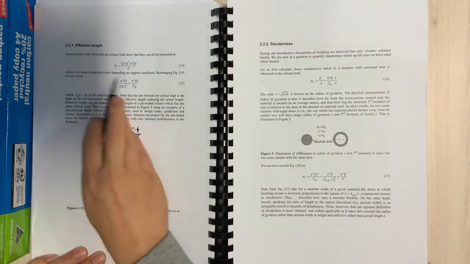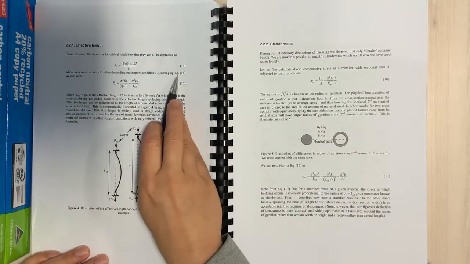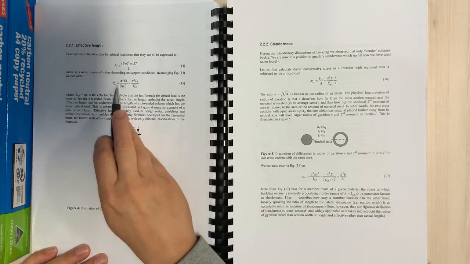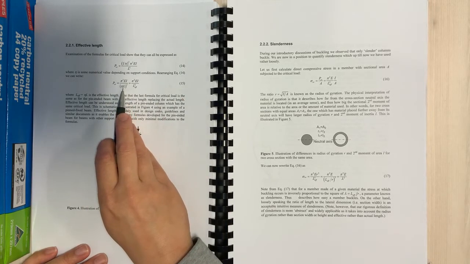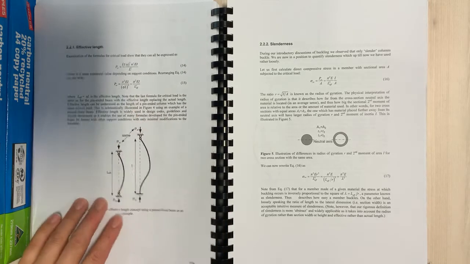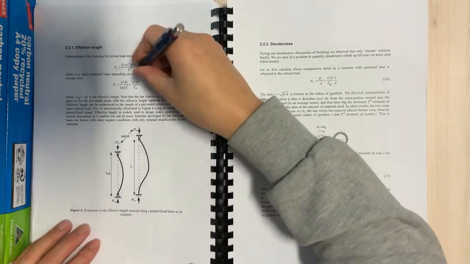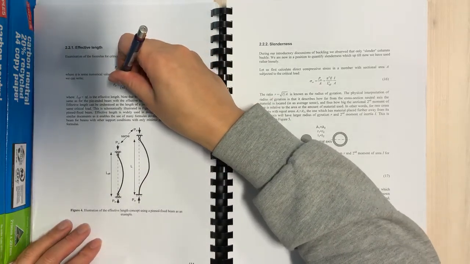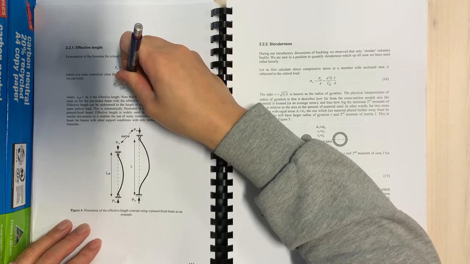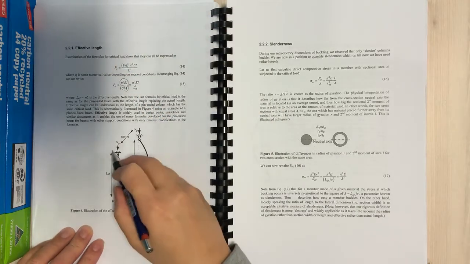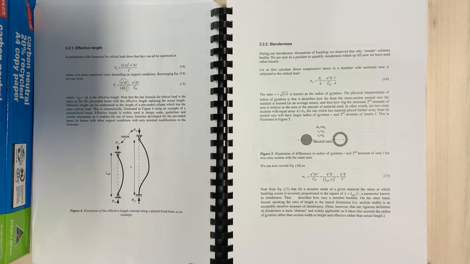So eta is some numerical value. So rearranging this equation, pi squared EI over eta L squared, which is the form that we want it all to take, so that that portion there is just the same as what we have for the simpler case.